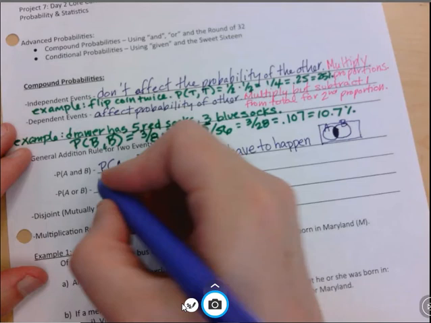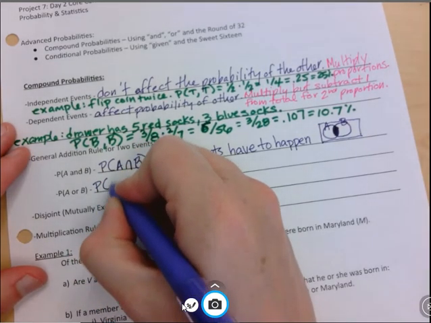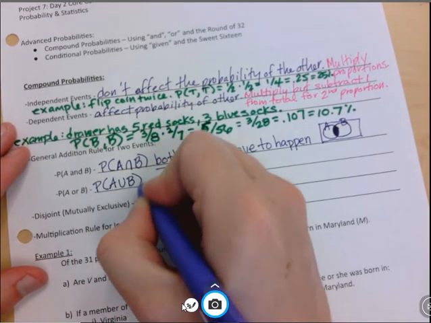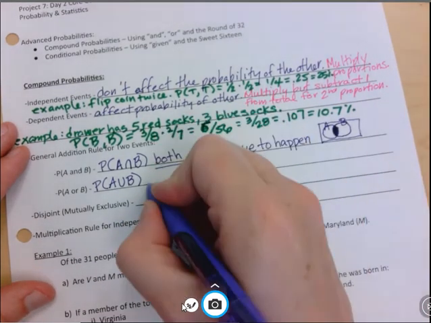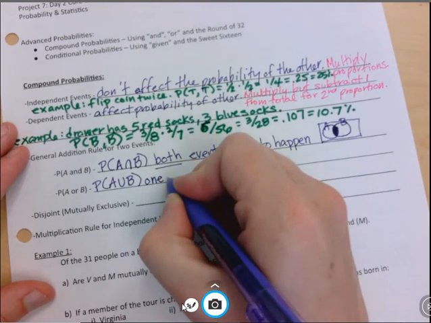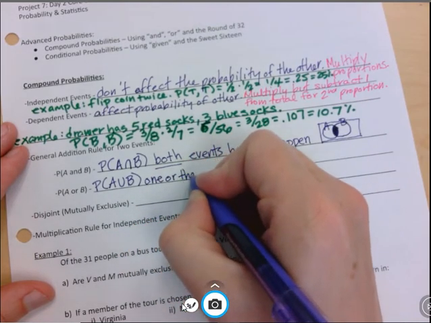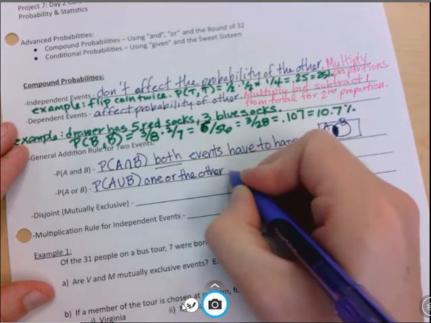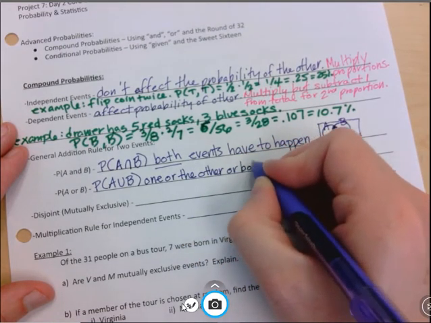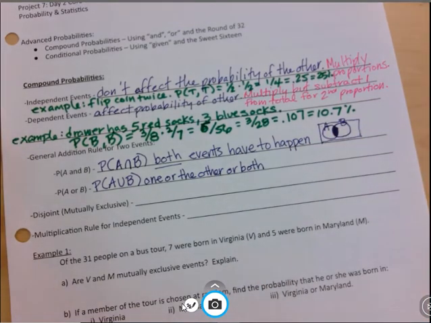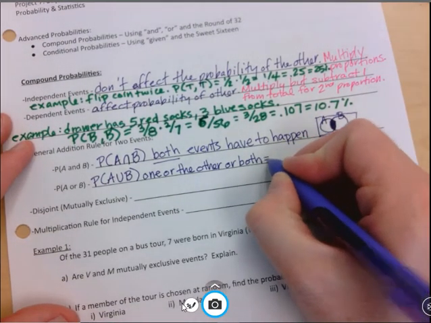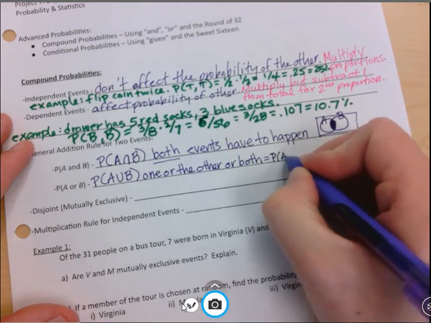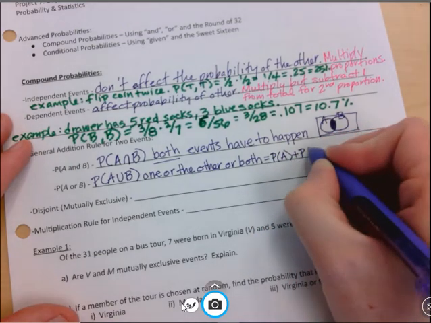Okay, if we want to do the probability of A or B, we write it this way. It's one or the other or both. And in terms of numbers, when we're calculating probabilities with the Venn diagram, what you're going to do is you are going to add the probability of A plus the probability of B.